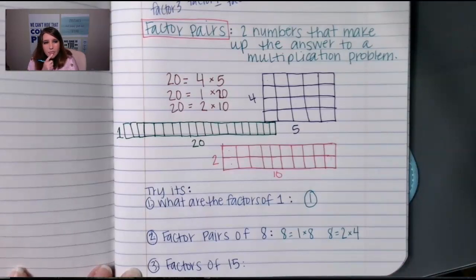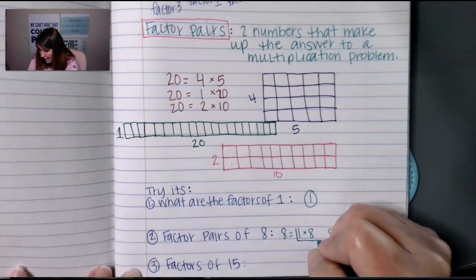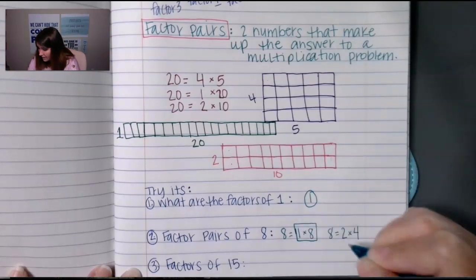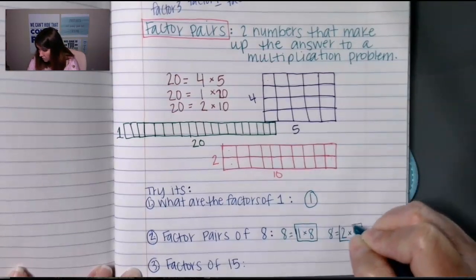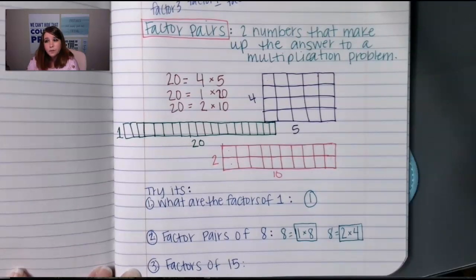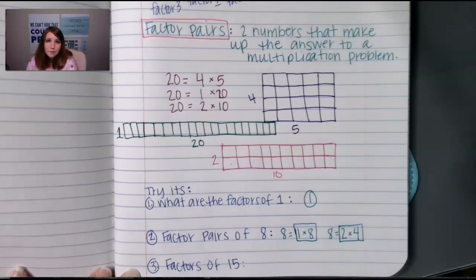And I think that is all of them. So that's all you can do. So the factor pairs are 1 and 8, and 2 and 4. Now, because the multiplication is commutative, you don't need to worry about flipping those around. They mean the exact same thing.